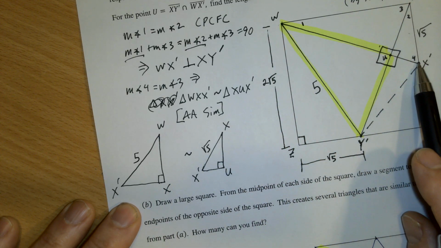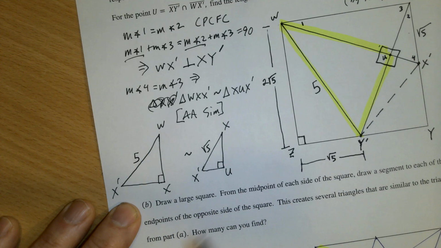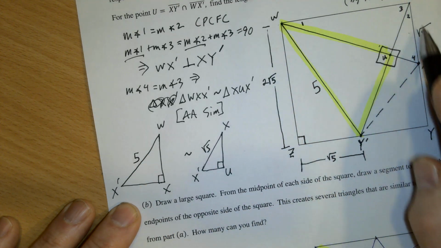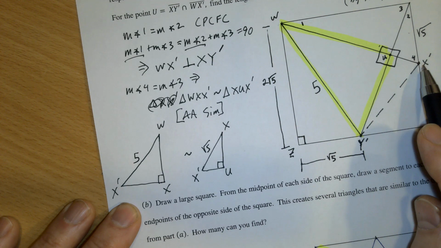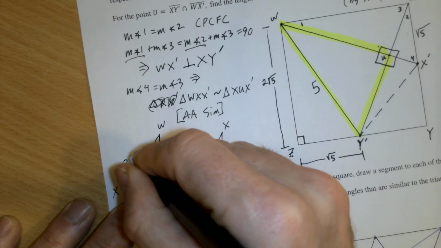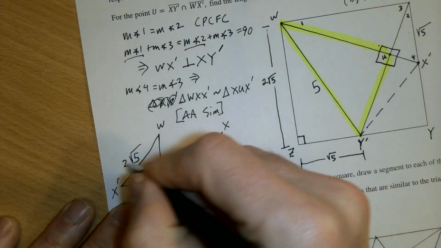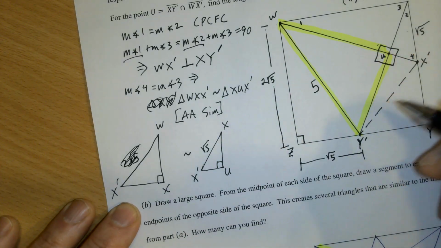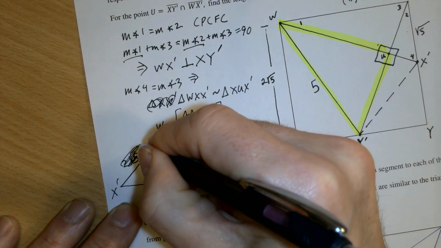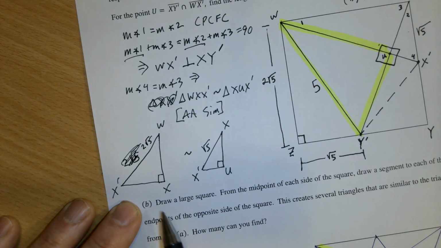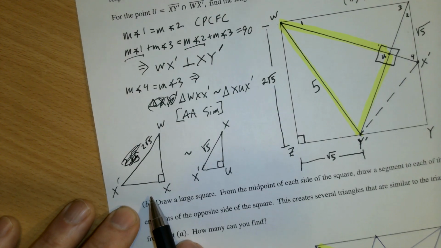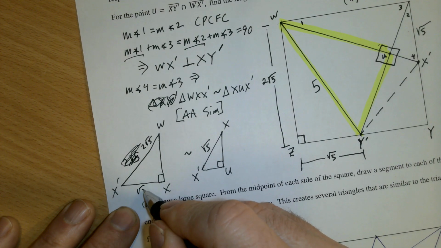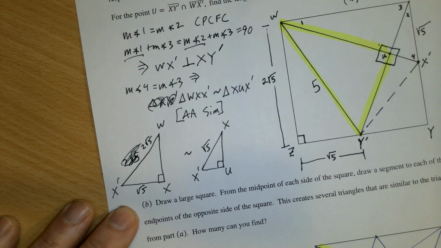WXX prime has a hypotenuse of 2 radical 5. Not 5. Oh, no. My bad. 2 radical 5. And X prime is radical 5. We know all the dimensions.